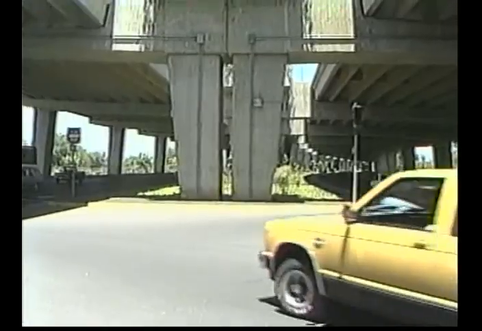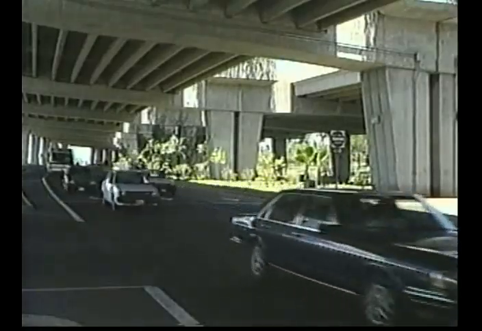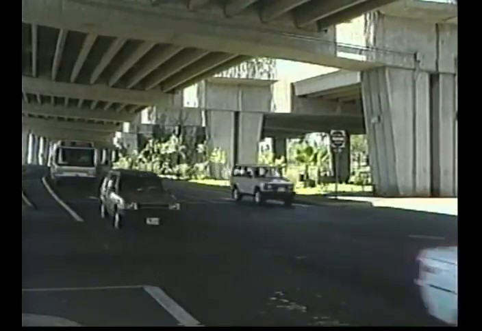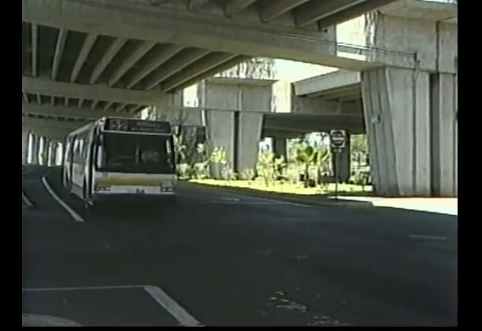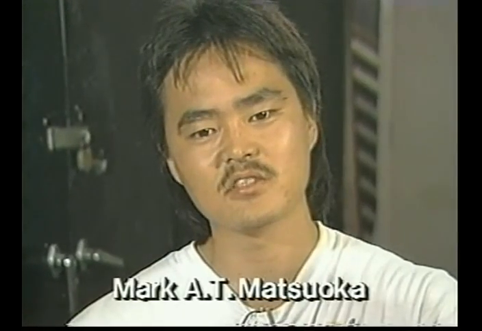A lot of my ideas I get when I'm driving around in my truck and seeing a lot of the architectural structures going on during the freeway construction, like freeways and bridges and things that have a strong support. I think that's a big influence on the things I make.